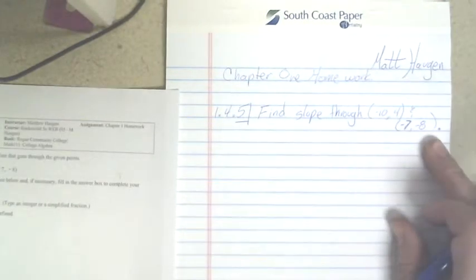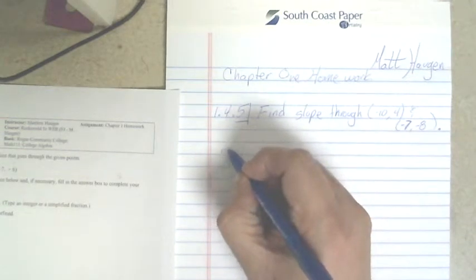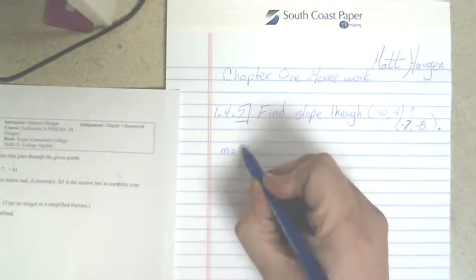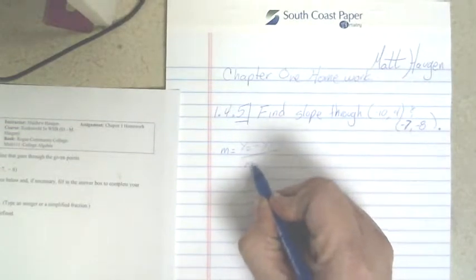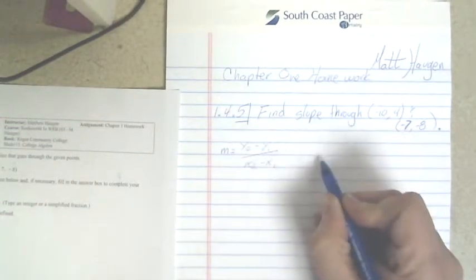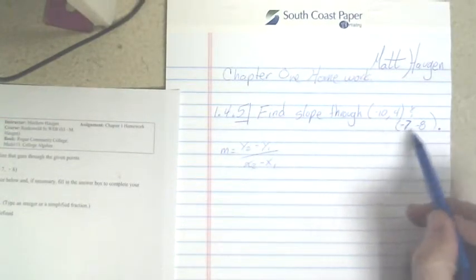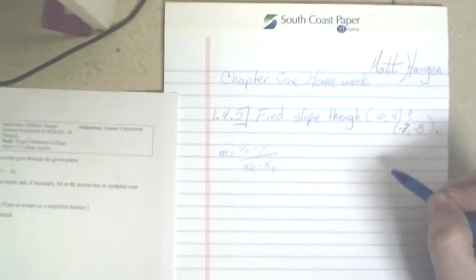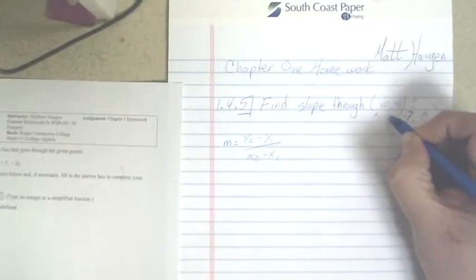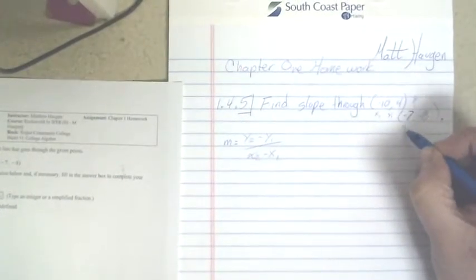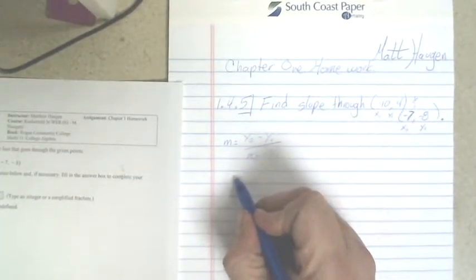Anyway, once we have find the slope through those 2 points, I might express my formula for slope. M equals y2 minus y1 over x2 minus x1. That's the tool we're going to use. One of the things that I tend to recommend for finding slopes, by the way, is to just label them real quick. That's x1, y1. That's x2, y2. Just helps you make sure your order stays solid.